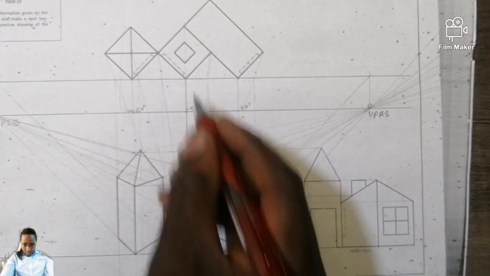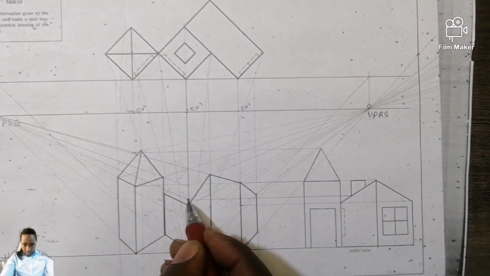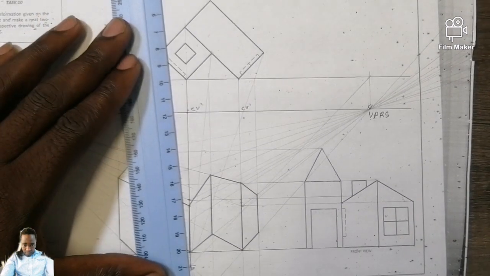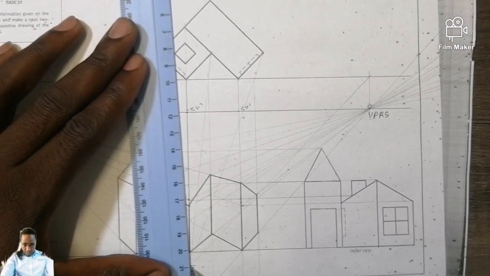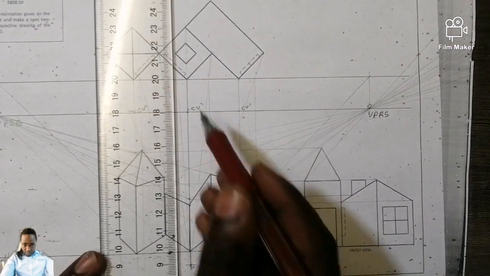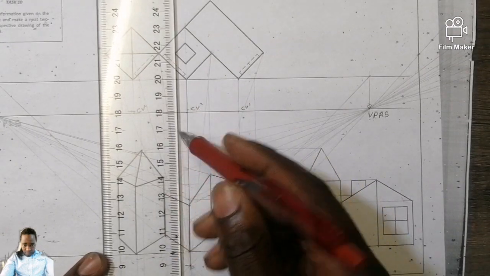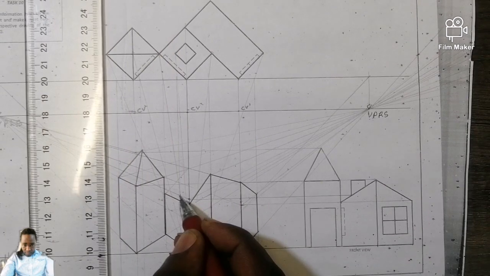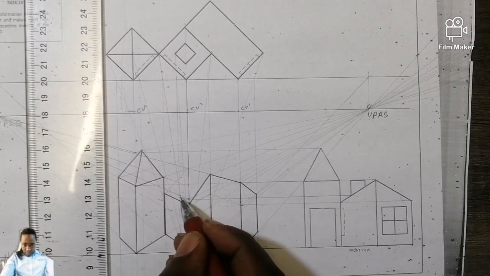So if I now want to move from there till there, which means I must move from here going in this direction. So take this point, direct it to the stationary point. There you go. Once it touches, the picture plane becomes vertically down. So there is the point. It's right.